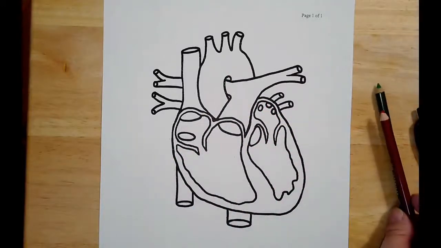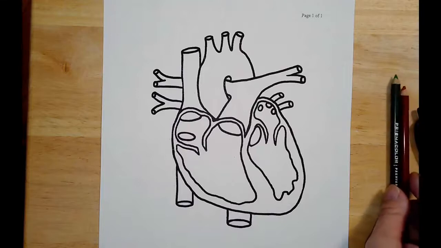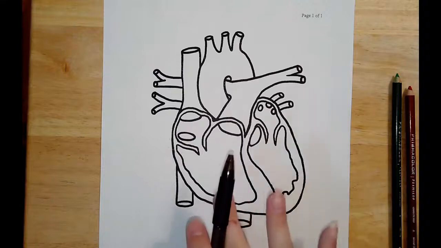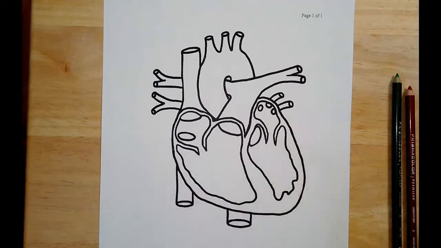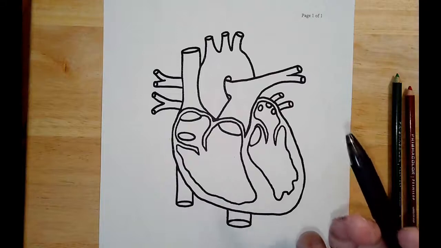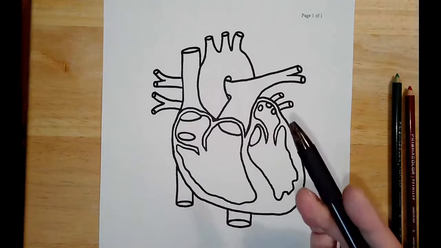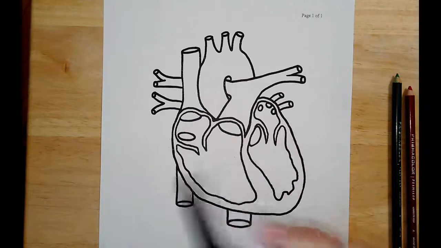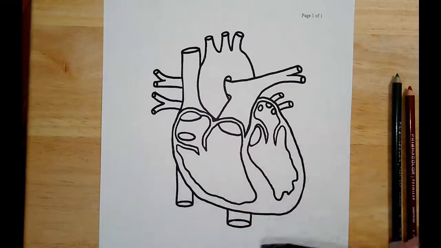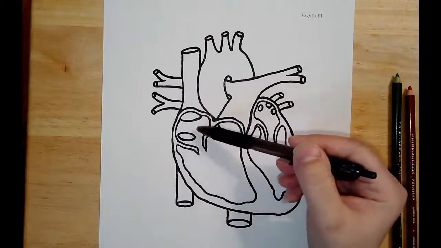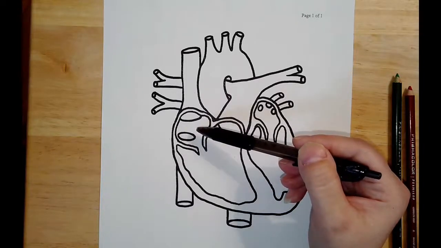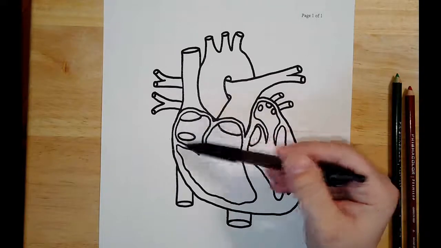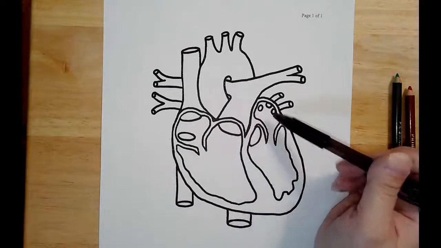I just want to point out a couple things first with diagrams of the heart. Diagrams of the heart in pictures are always represented backwards. What I mean by that is the left side of the heart is on the right side of the paper, and the right side of the heart is on the left side of the paper. So they're flipped. For example, this right here is the right atrium, because it's on the left side of the paper. This is the right ventricle. This is your left atrium. This is your left ventricle.